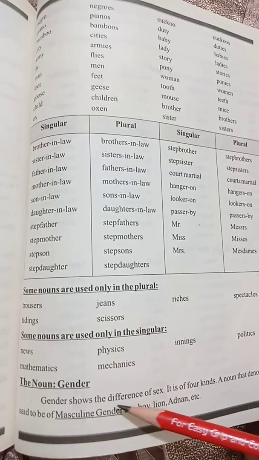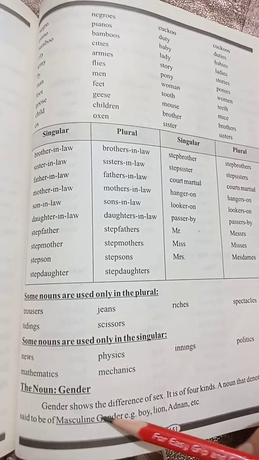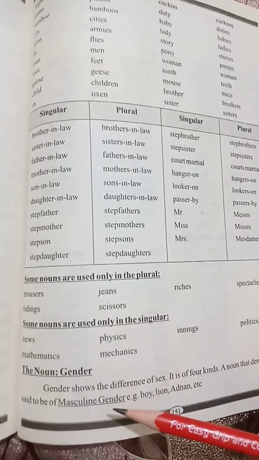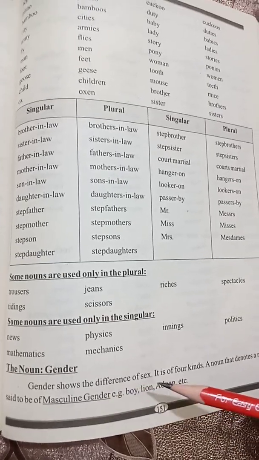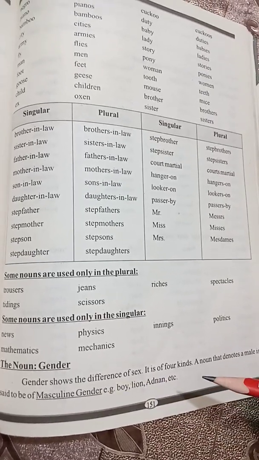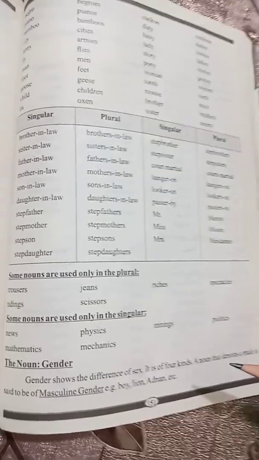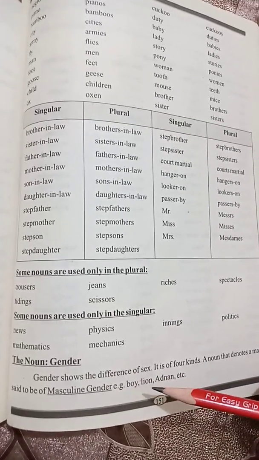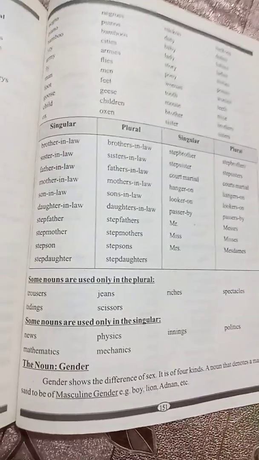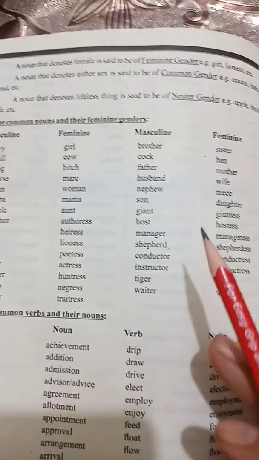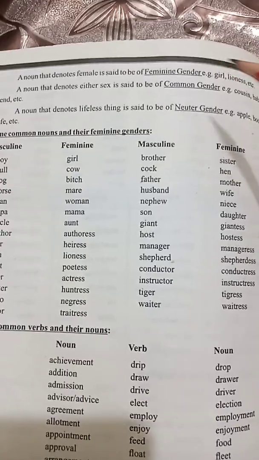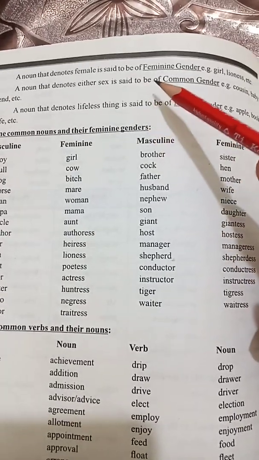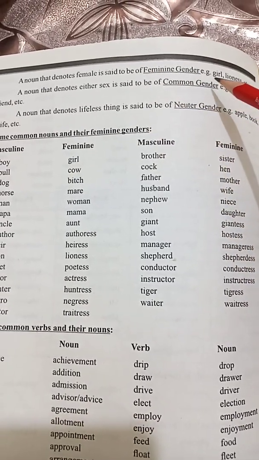Okay, now there is also another kind of noun, which is gender, which shows the difference of sex. It is of four kinds. A noun that denotes a male is called masculine gender, like lion, boy, Adnan, etc. A noun that denotes a female is said to be of feminine gender.